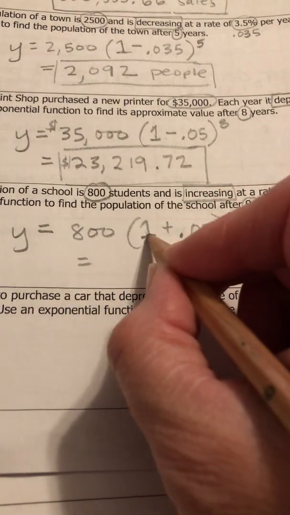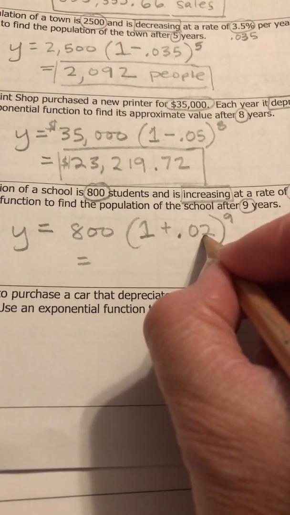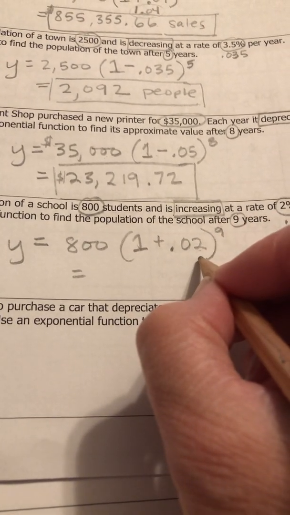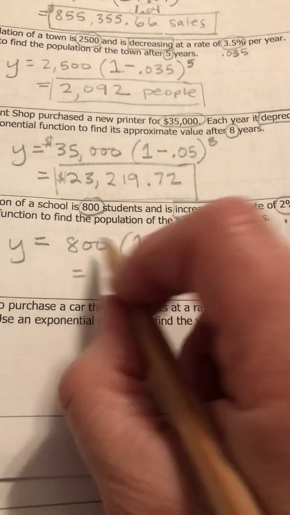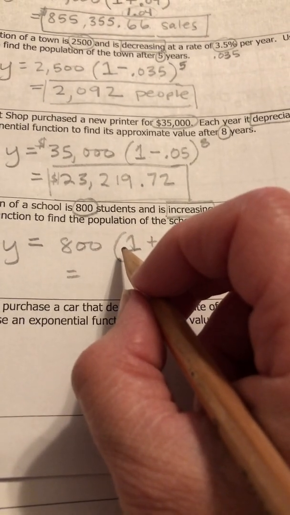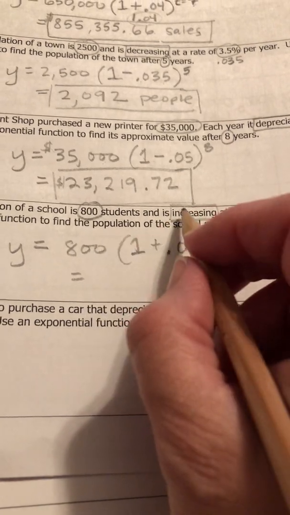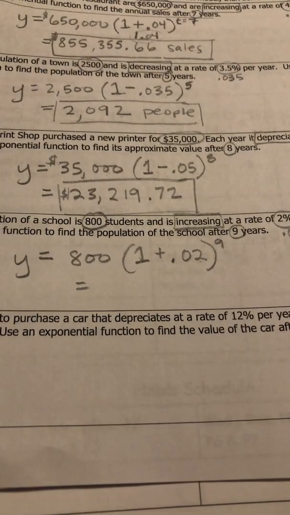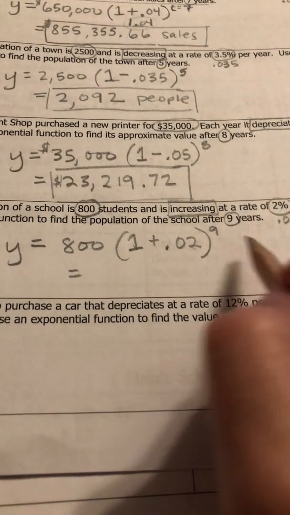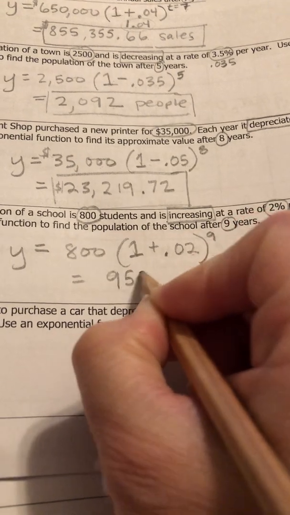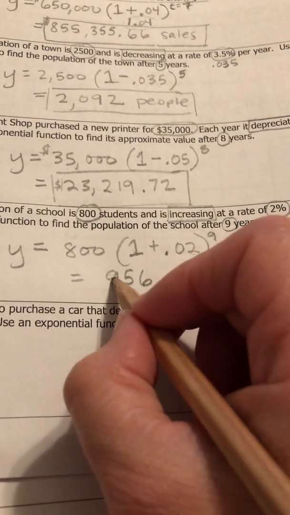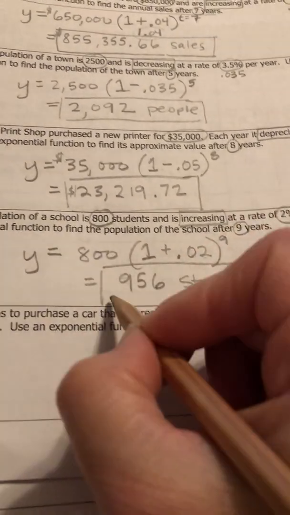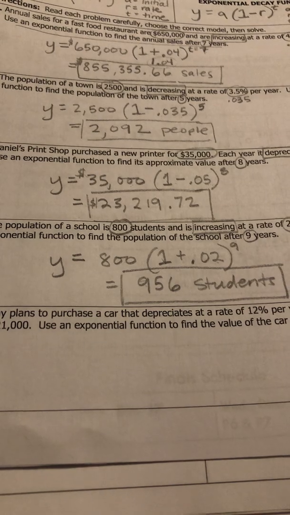So if I think about it, this is 98 cents, if you think about it. 0.98 to the 9th power. I'm going to take that, again, use a calculator, and multiply it by 800. You should get a number that's higher than 800 because it's increasing. It's not increasing too sharply. So when you key it in, after 9 years, you're going to have 956 students. Okay. One more. We'll do one more.